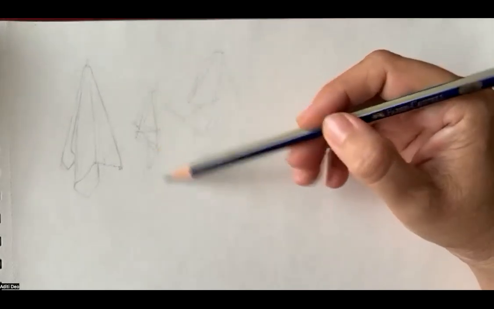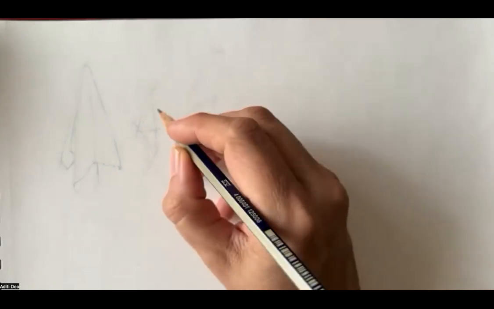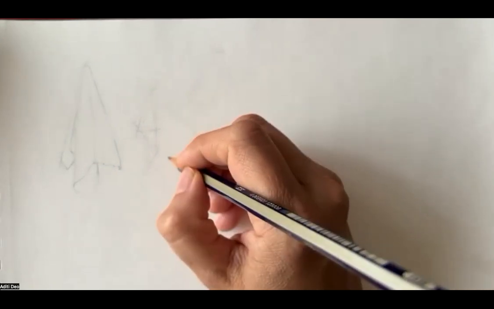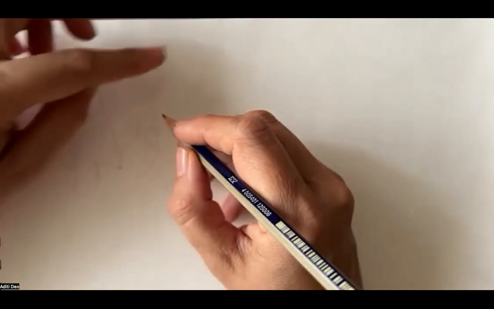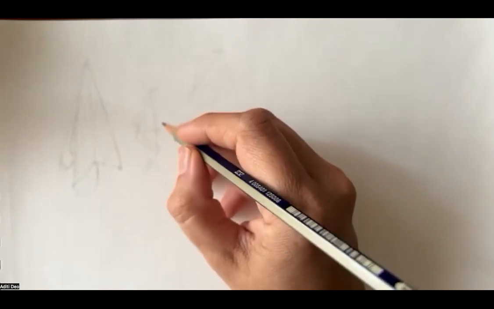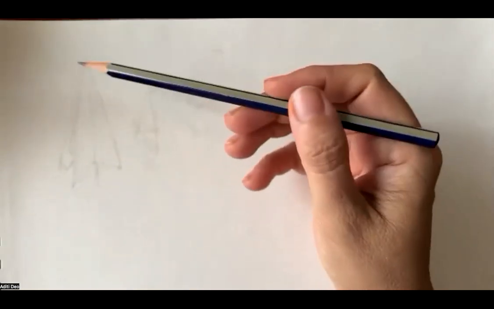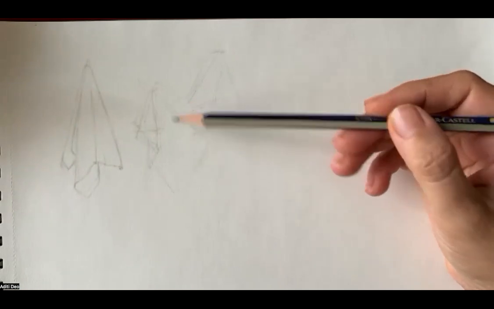Now, in all of this, again, I'm going to encourage you to not hold the pencil like this and draw, because this obscures part of your illustration. Even if you're looking at it from the top, you don't see everything. So try and hold the pencil far away and draw your lines horizontally like this.